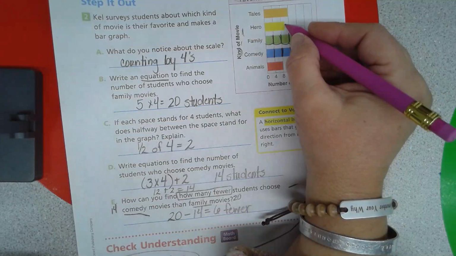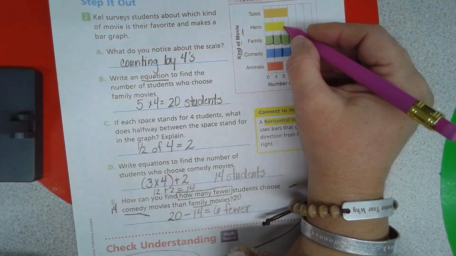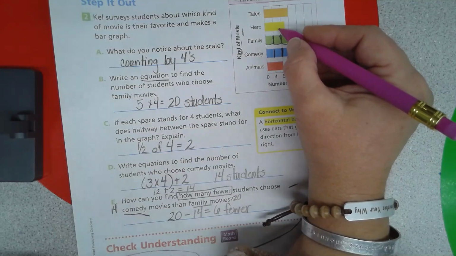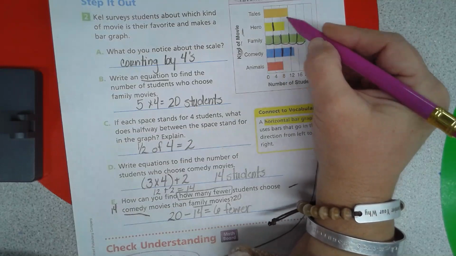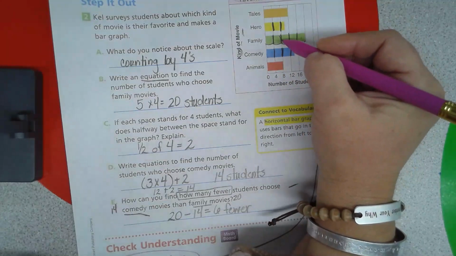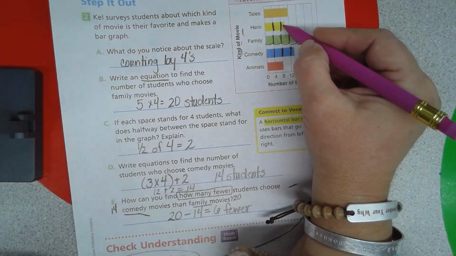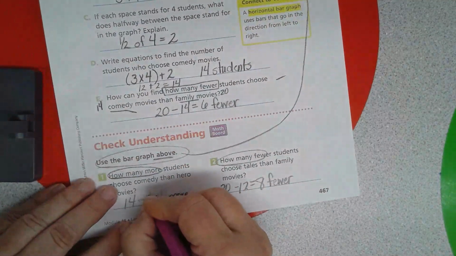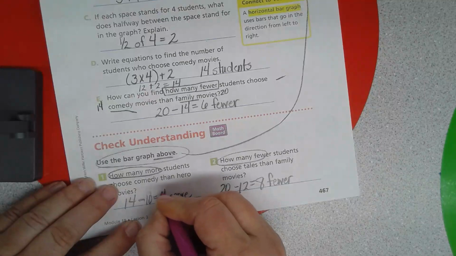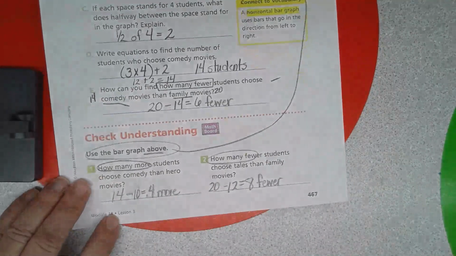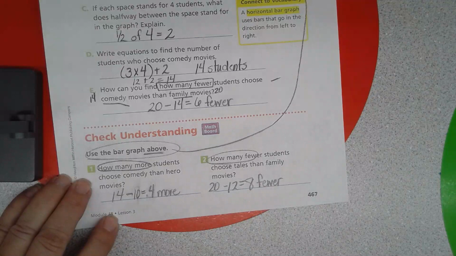All right, hero, I forgot that we're counting by fours, and I only added one more. I should have added two more because it ends. This is one section of 4, another section of 4 is 8, plus 2 more, and I only added 1. So that is 10. I wondered why that was not working out. So that should be 4 more. Okay? So 14 take away 10 is 4.